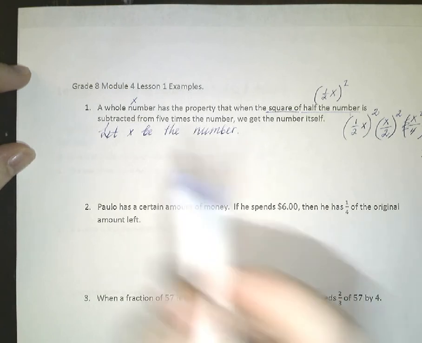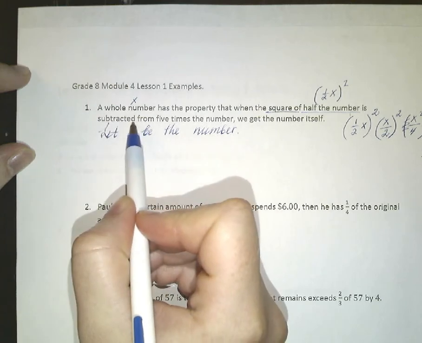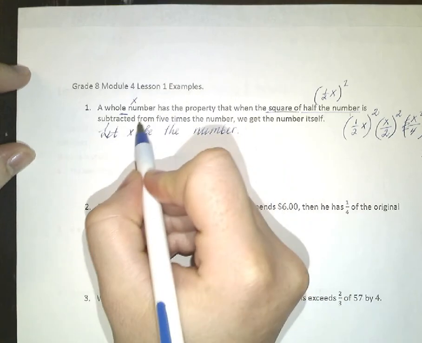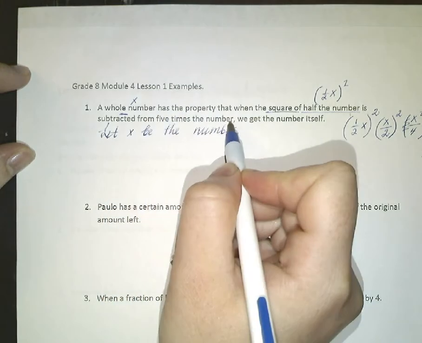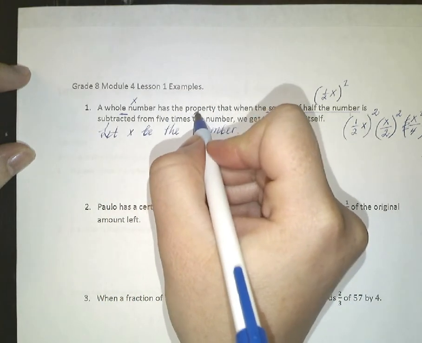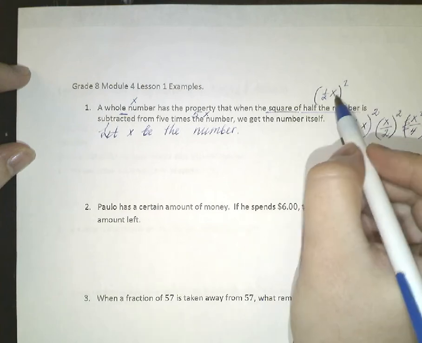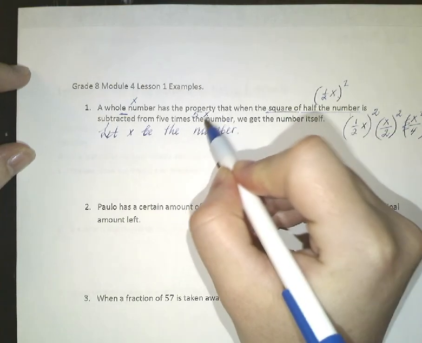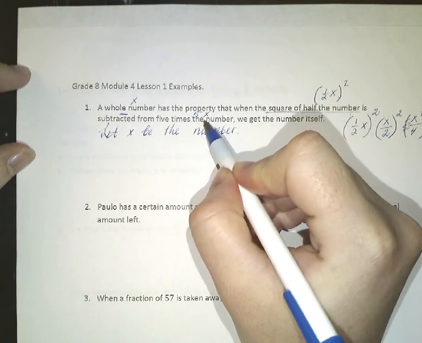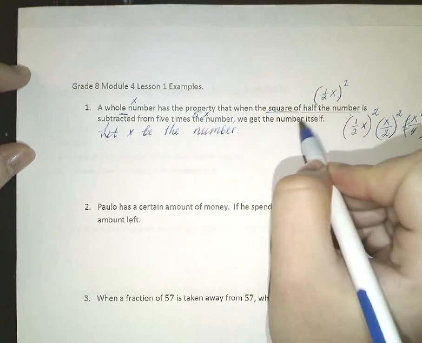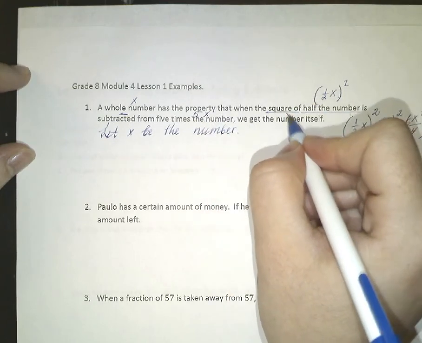Now, it's subtracted from, so there will be a minus sign, right? Subtracted from 5 times the number, 5x. We know that this is subtracted from here, so 5x will have to go first, right? We get the number itself. The number itself is our x.